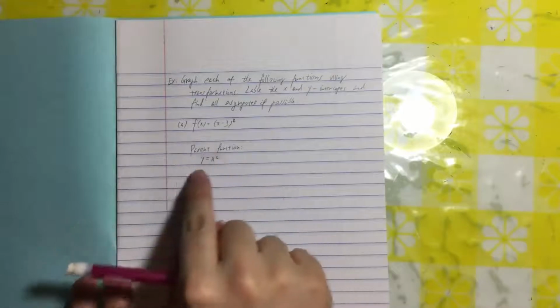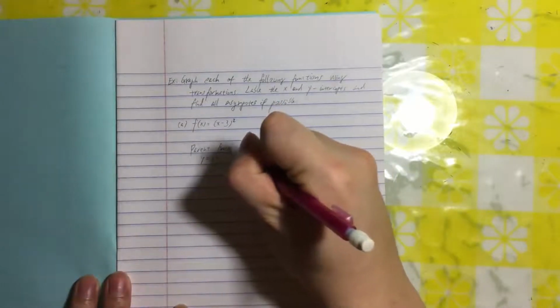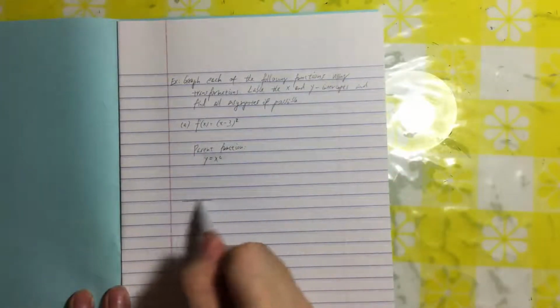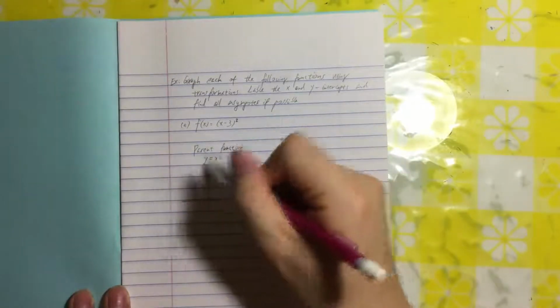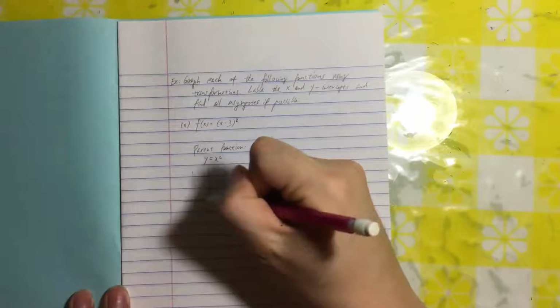Let's call this function a parent function, and we need to memorize the graph of a parent function. The graph of the function y equal to x squared looks like this. It's a parabola.